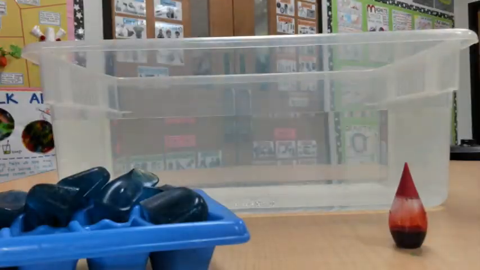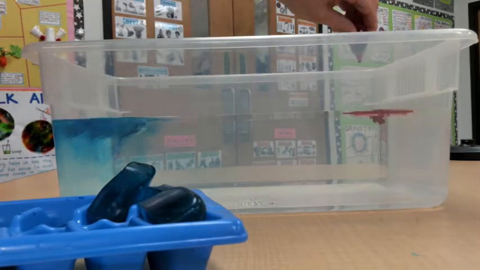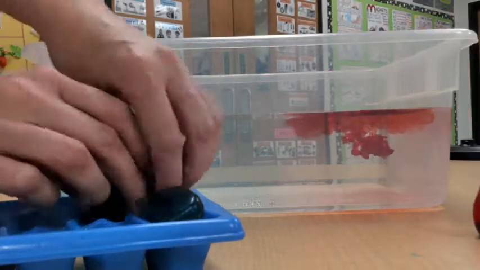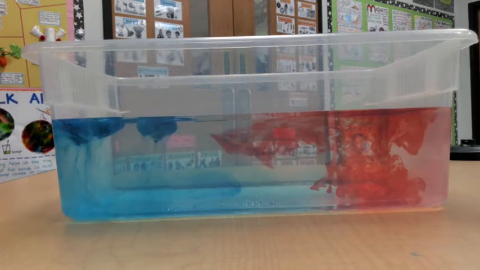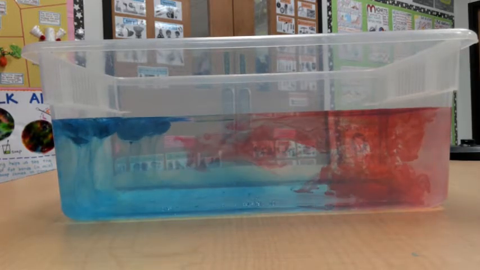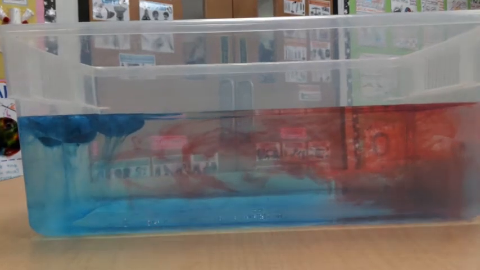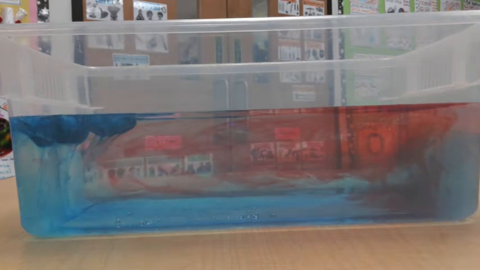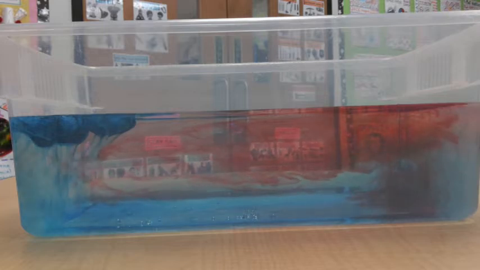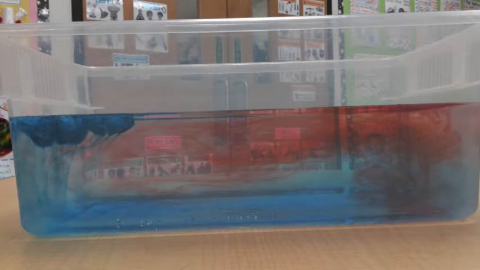So for my experiment that I'm about to do, I'm going to show convection currents. And the materials that I need are ice cubes that have been colored blue. I also am going to need a clear big tub filled with water. Now I'm going to let this tub of water sit out in a room for a few hours so that the water becomes what we call room temp. Not too cold, not too warm, not too cool, not too hot.